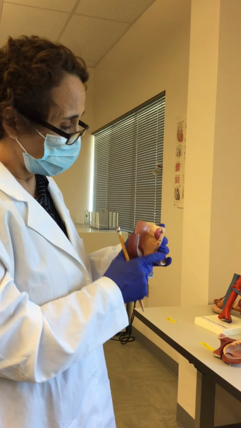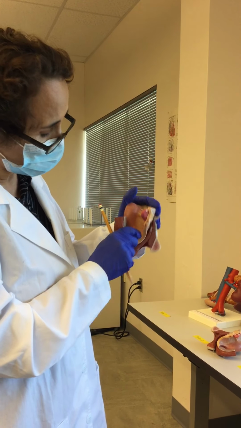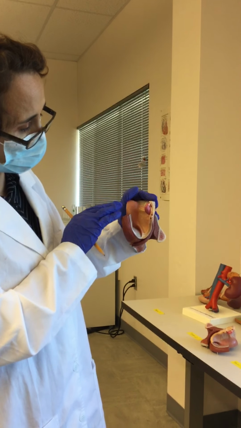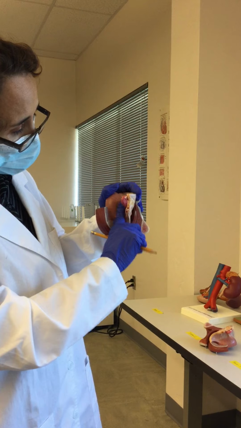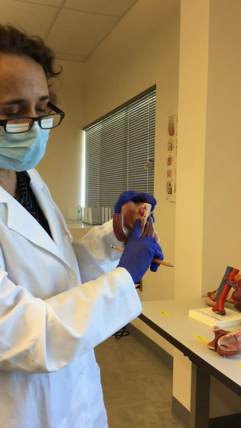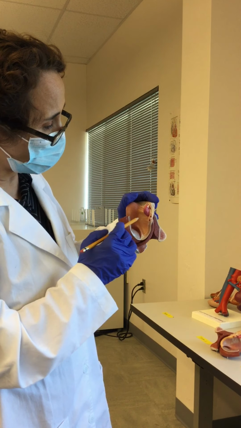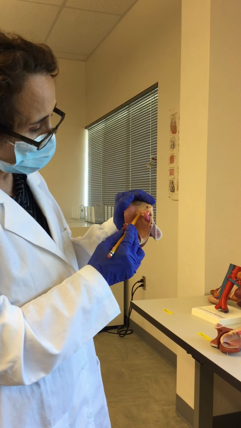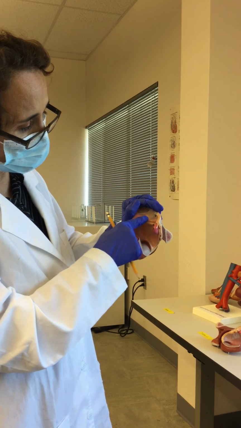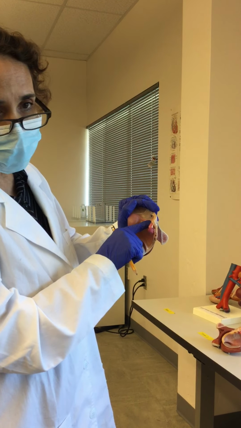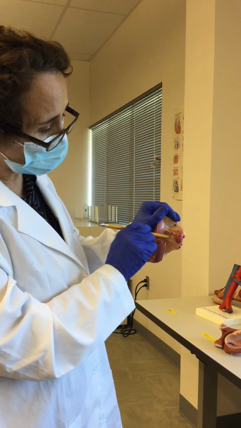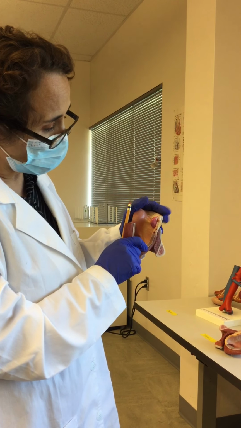Now, if you see here in the internal portion of the female reproductive system, you will be able to see this membrane. This is a ligament that we call the broad ligament. And the broad ligament, if it's covering the fallopian tube or the uterine horns, you call it mesosalpinx. And if it's covering the ovary, it will be called mesovarium.